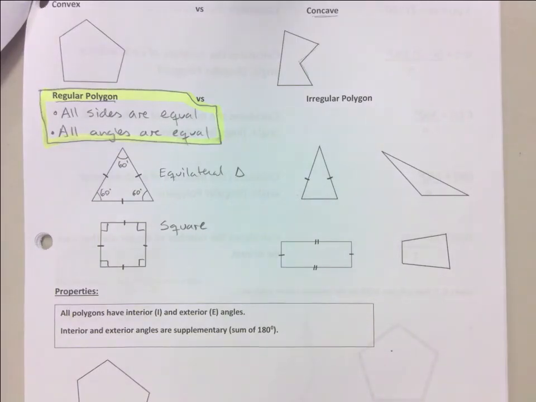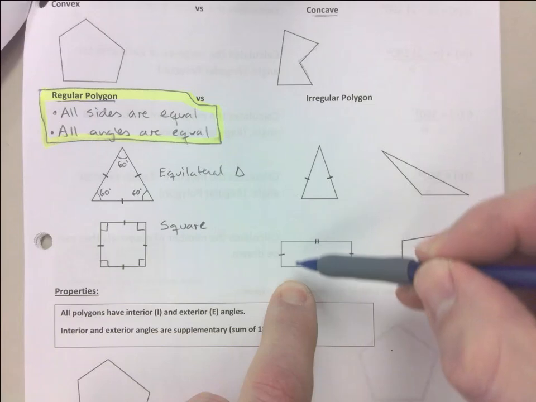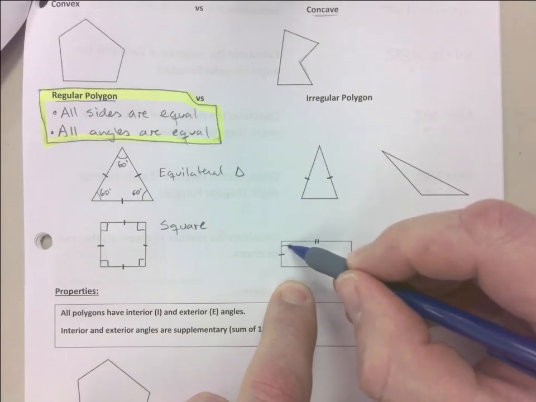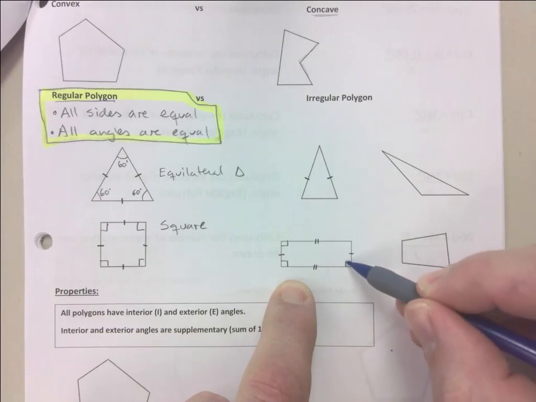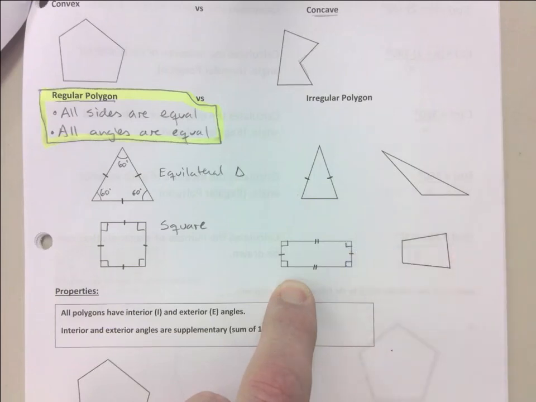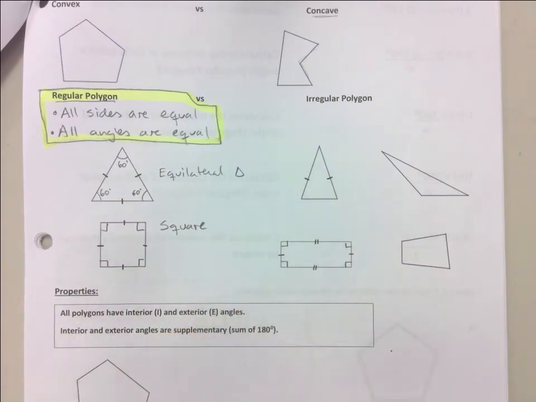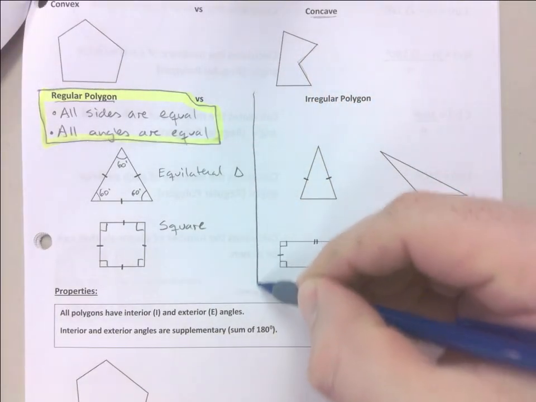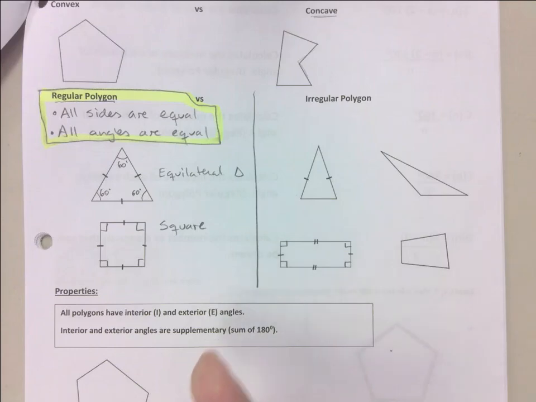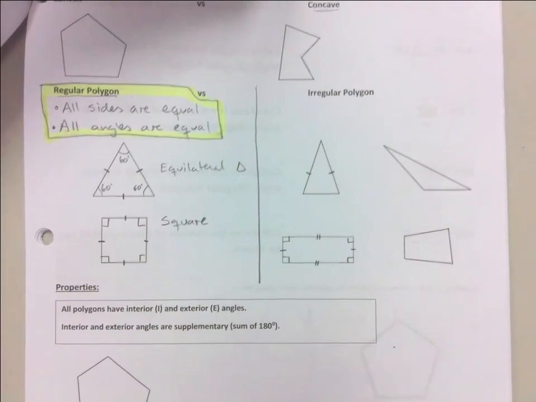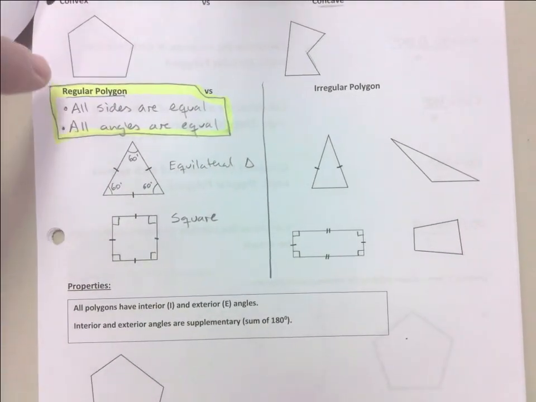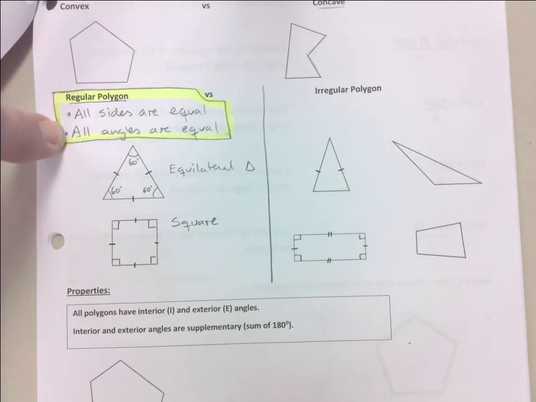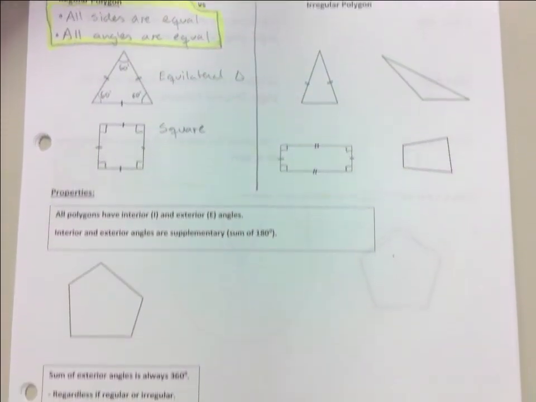And then sometimes students are confused, right? So let's look at this rectangle here. All the angles are 90, correct? Oh, so all angles are the same, but are all the sides the same? Right? So that's why it's in the irregular camp. So you got to kind of distinguish between regular, irregular. That's all I'm going to say there. I'm going to leave it at that. So make sure you have this on your study sheet. Regular polygon, all sides, all angles are the same. Next.